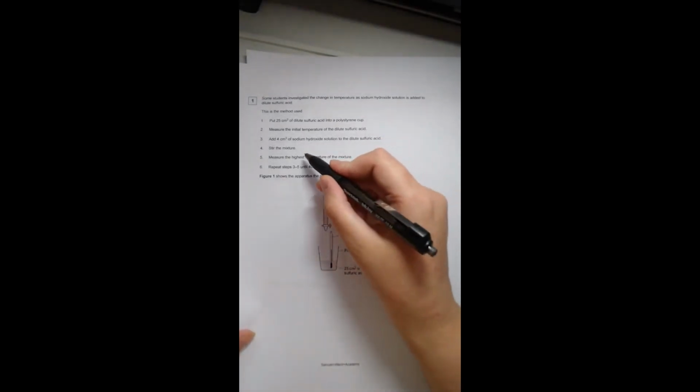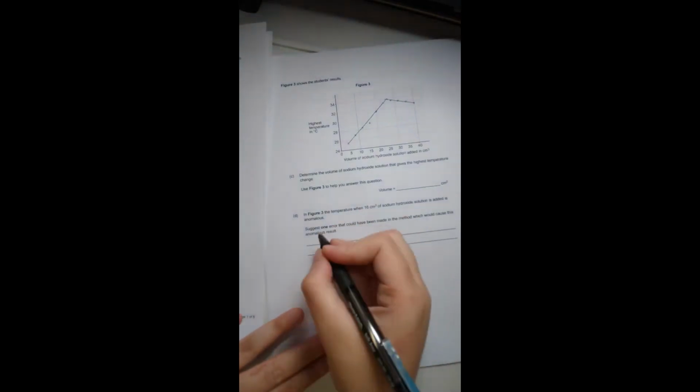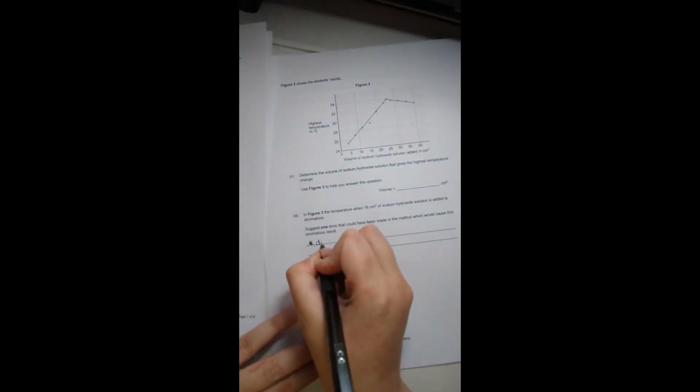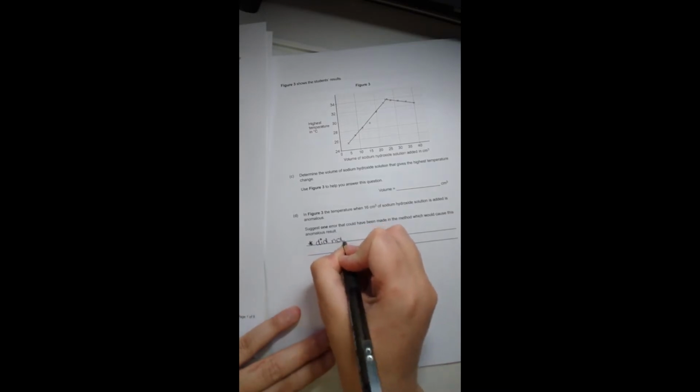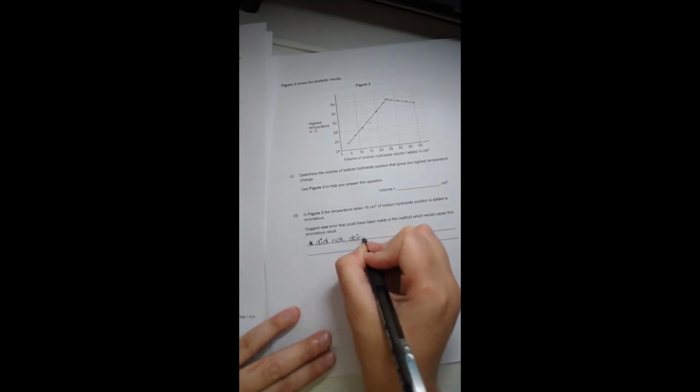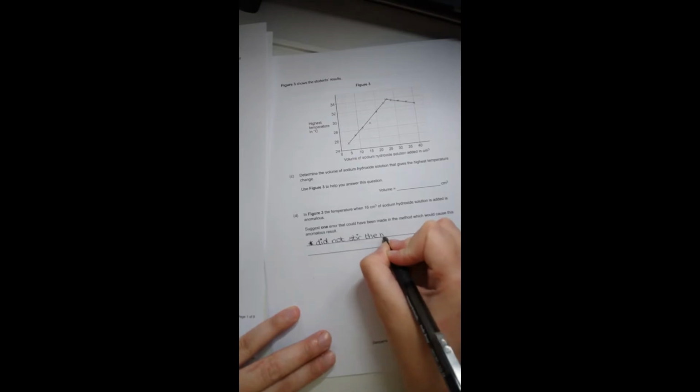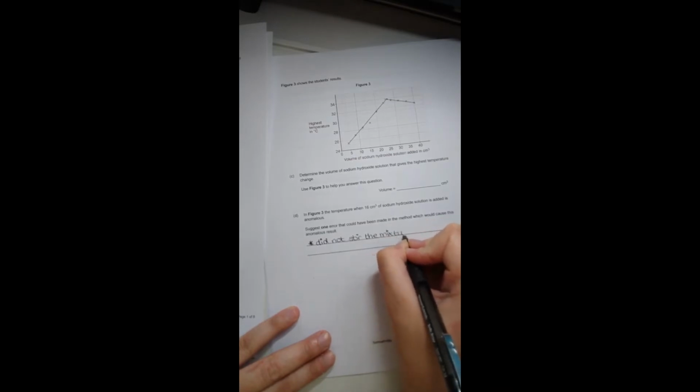If you go back to the method, it specifically asks you to stir the mixture. So one error that could have been made is that they did not stir the mixture. So that could have been a possible answer.